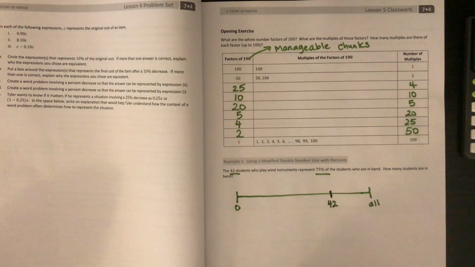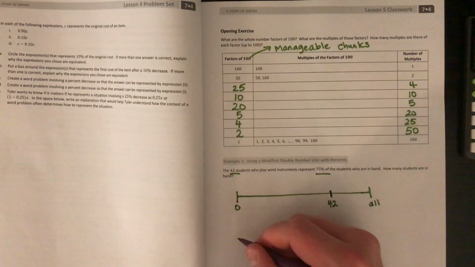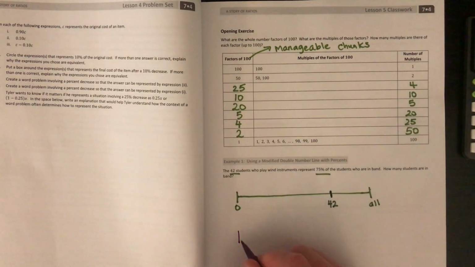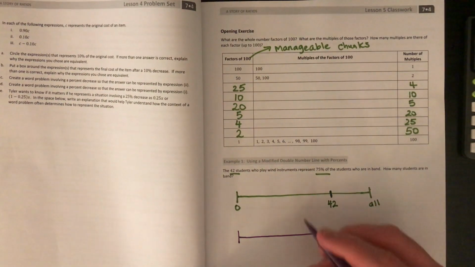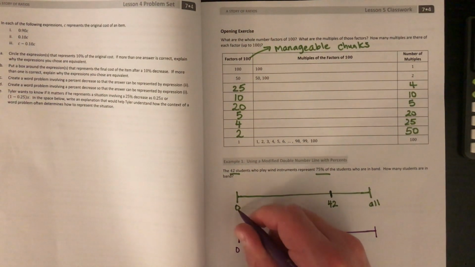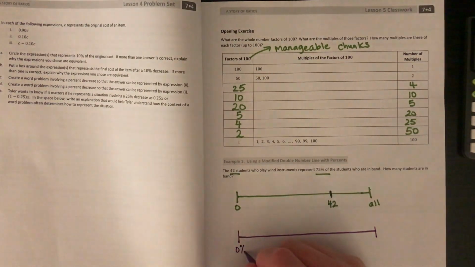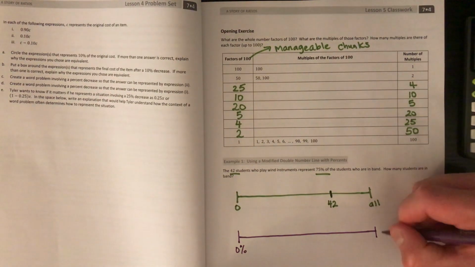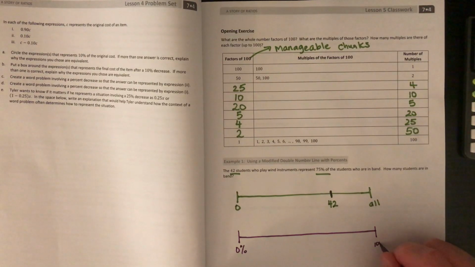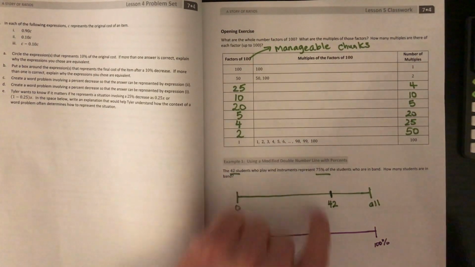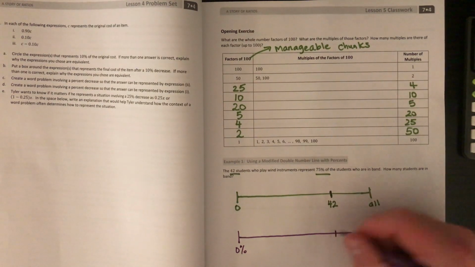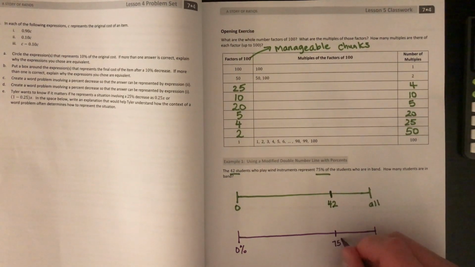And now we could make another number line to go with it. This one's going to represent the number of students in the class, but as a percent. If you had 0 students, that's 0%, and if you had all the students in the class, that would be 100%. And we know that the 42 students is supposed to represent 75% of the students in the class.